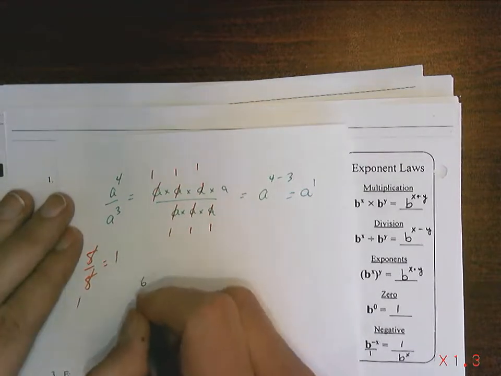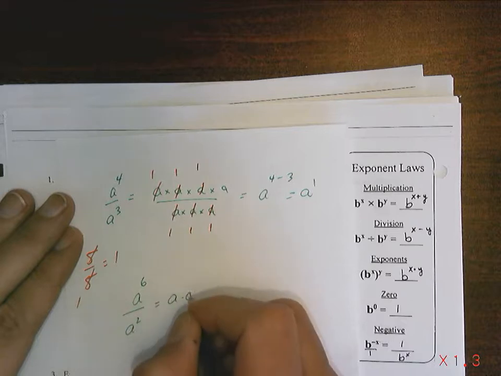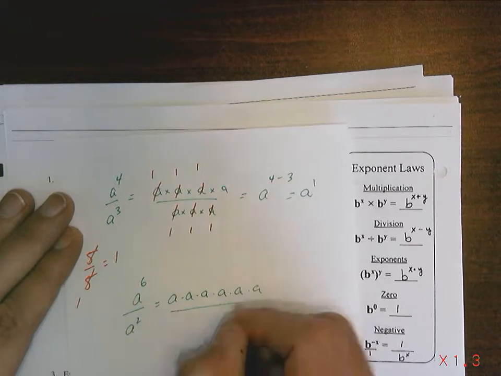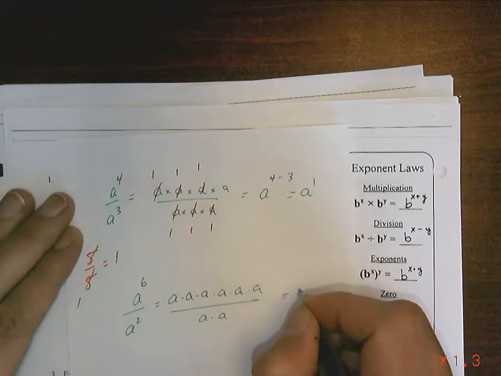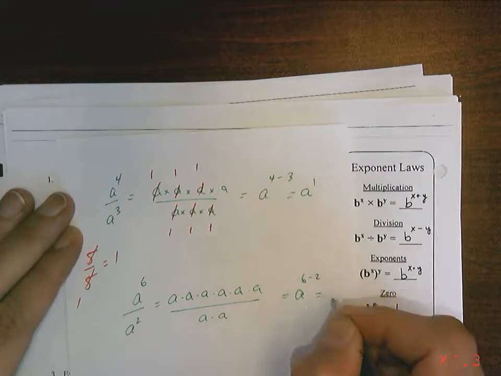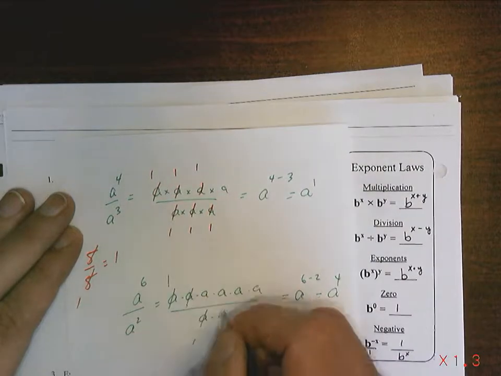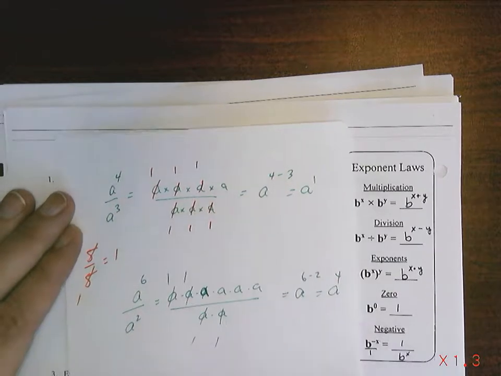Let's try it again. A to the 6 over a squared. So a times a times a, a times a times a, 6 of them, over top of a times a. Well, the shortcut way of doing it is a to the 6 minus 2, which is a to the 4. And if we look at what's happening, nope, sorry, that one doesn't get reduced. So 1, 2, 3, 4, I get left with a to the 4.